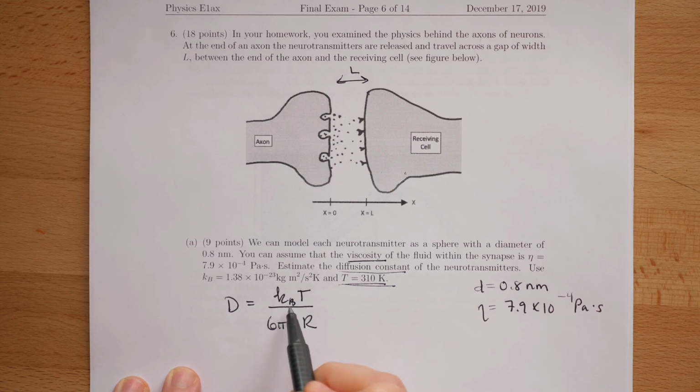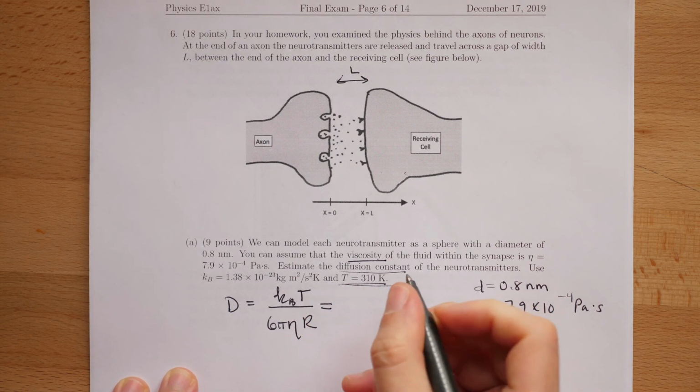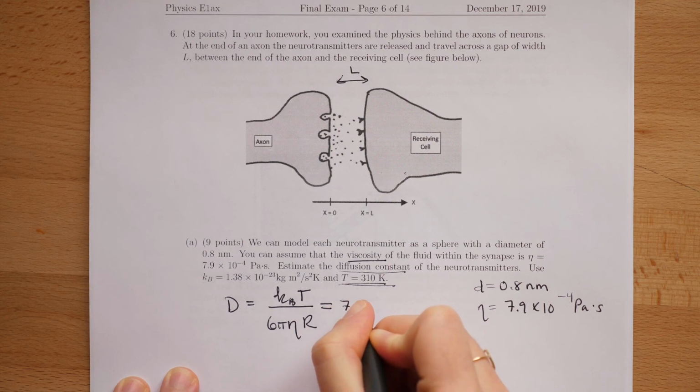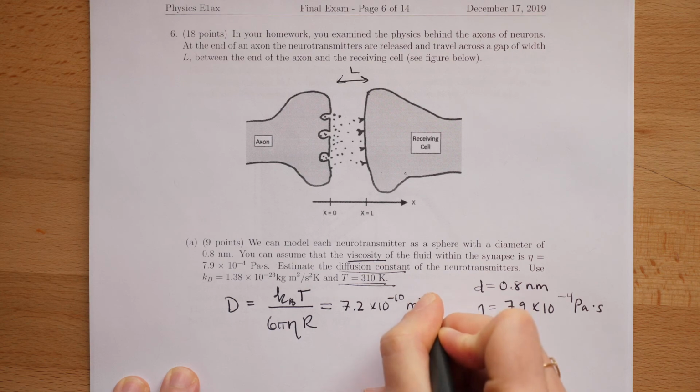So we have kB, we have the temperature, we have the viscosity, and the radius is 0.4 nanometers. If you plug in all those numbers, you just get 7.2 times 10 to the minus 10th meters squared per second.